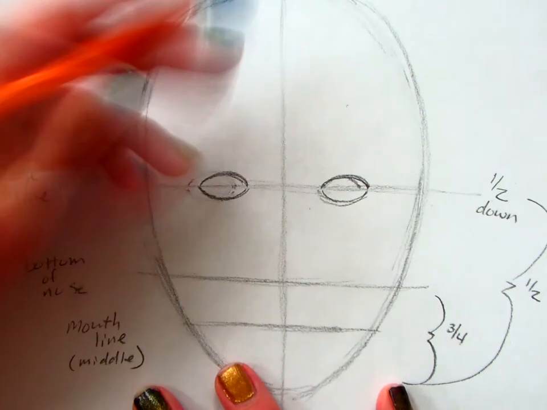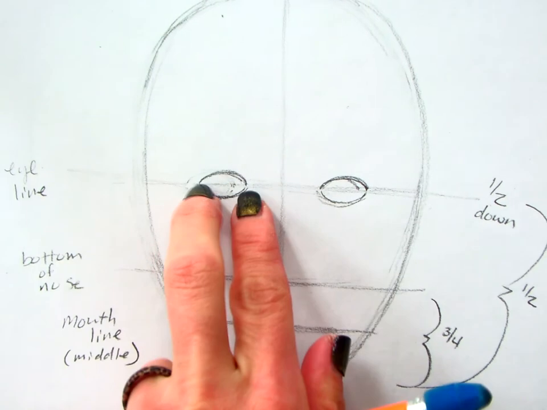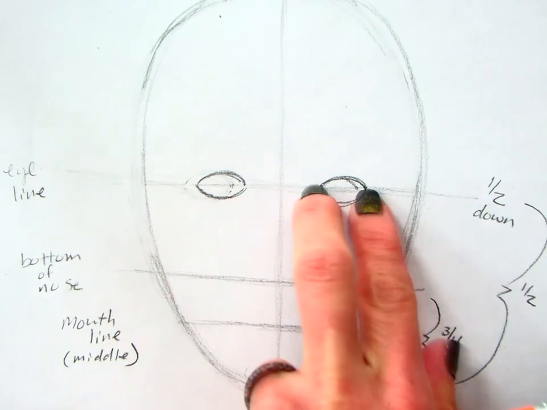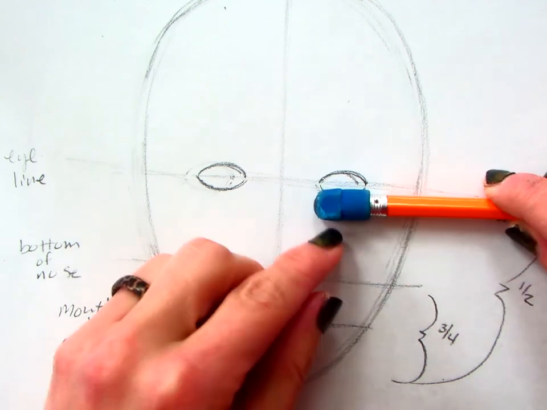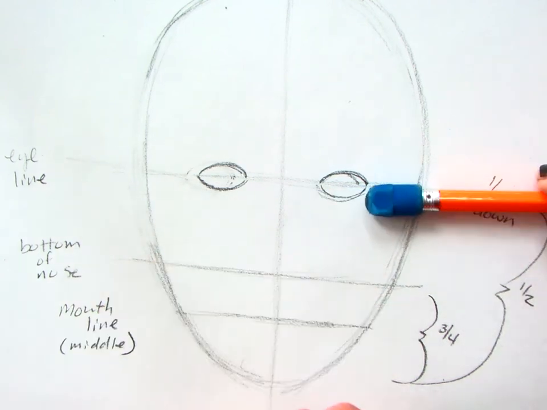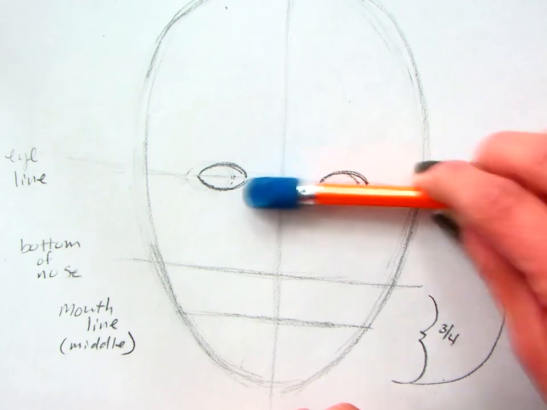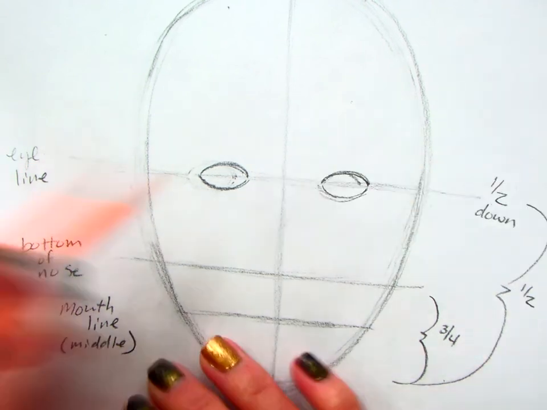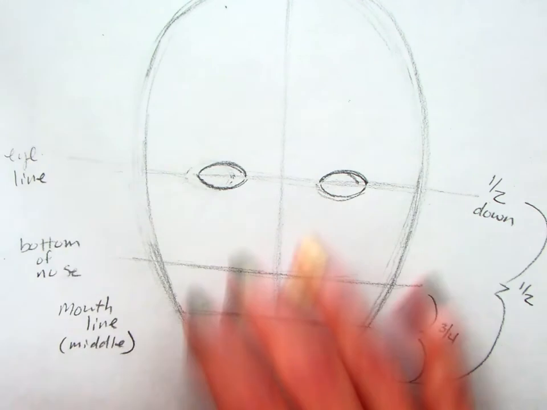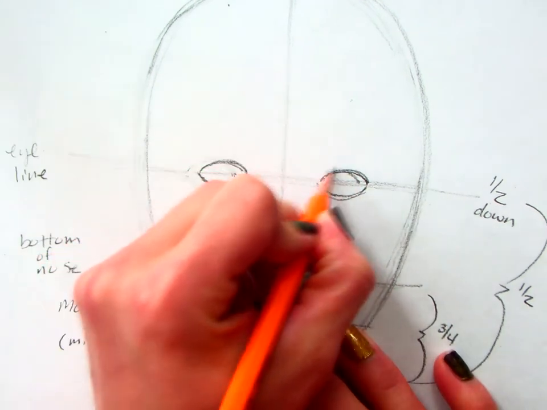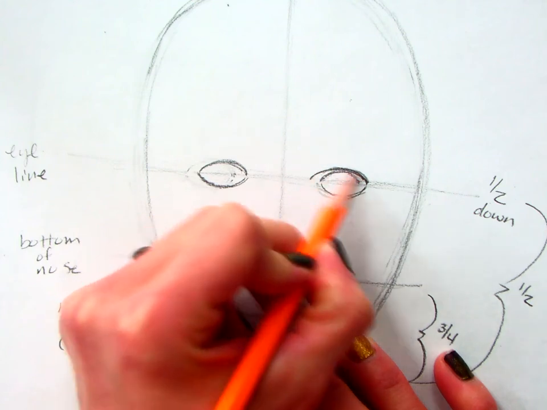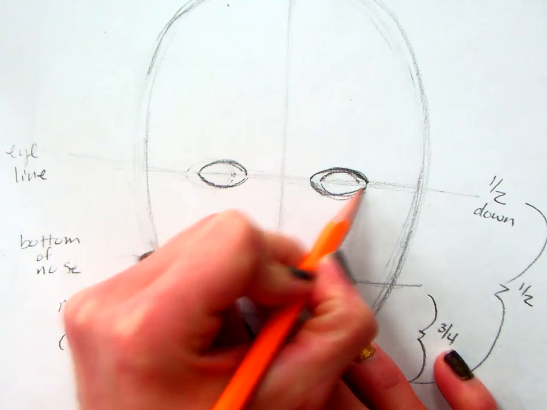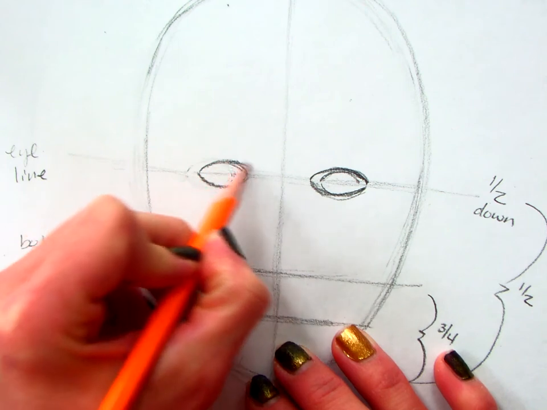So, anyways, I want to maybe guess. That looks pretty, you know, let's see, that's about the same length there. You could use some sort of measurement. Now, I have too much space between my eyes here, but I do have the right amount here. So I'm going to probably need to make my eyes just a little bit larger this way.